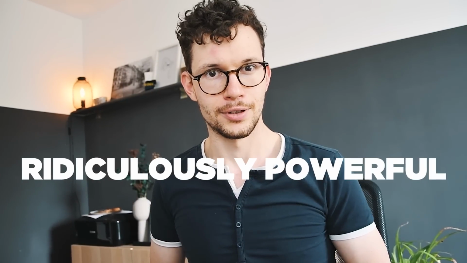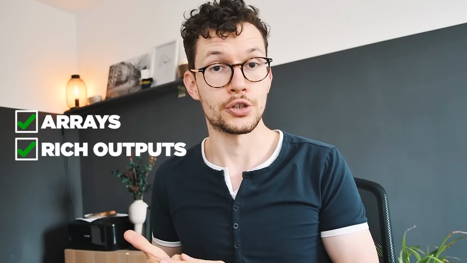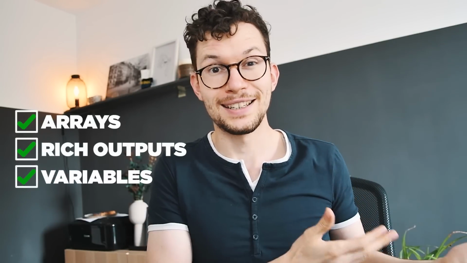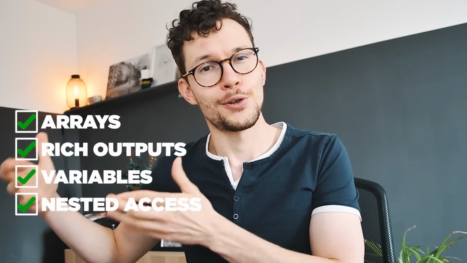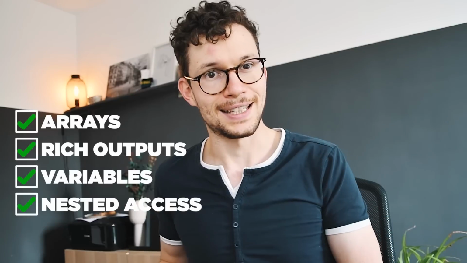But the new formulas aren't just prettier to work with. They're also ridiculously powerful. For the first time ever, we now have access to arrays with formulas. They support rich outputs for pages, blocks, and people. We have variables thanks to the new let function. You can do a nested access to other properties. So you basically now have rollups inside of formulas.